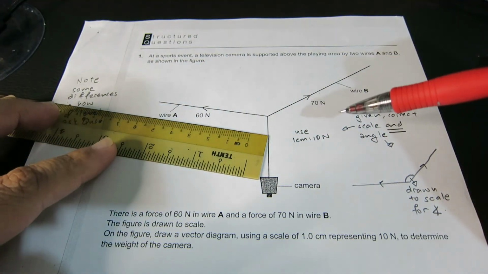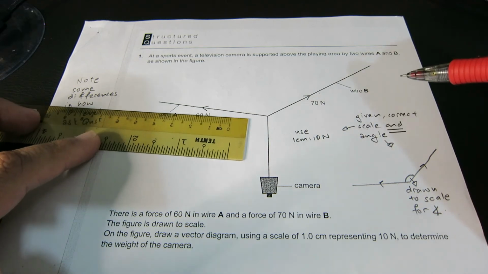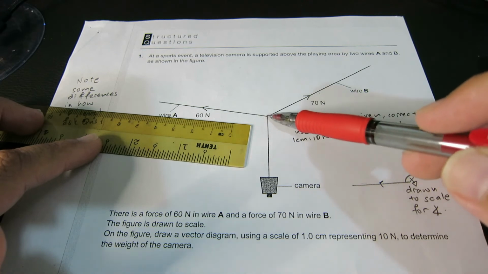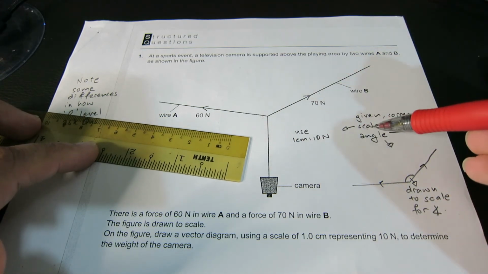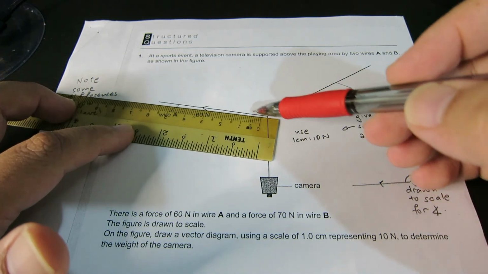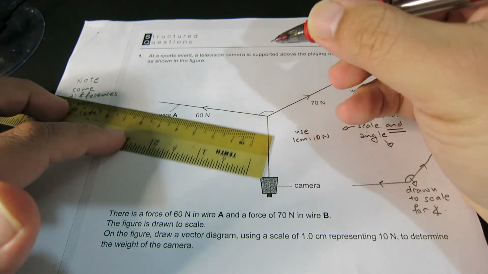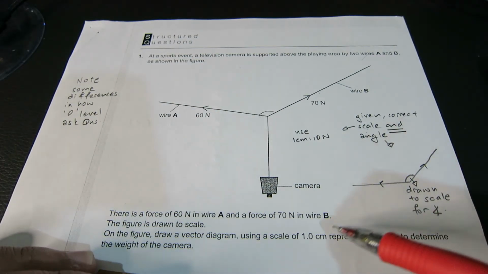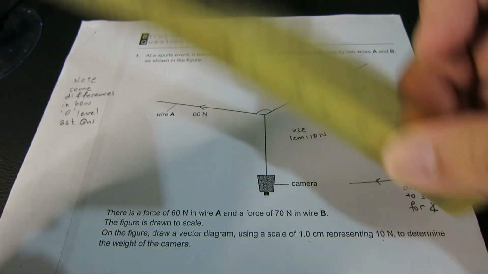So sometimes the O-level question will be set in such a way that they will give you one of those information, or in fact they may give you both. So for this example here, taken from the 2018 paper, they actually gave you both the scale and have already drawn the first two vectors for you already with the correct angle. So that means if you look at it, they give you a scale of 1 cm to 10 newtons, and they say this is 60 newtons and this is 70 newtons.